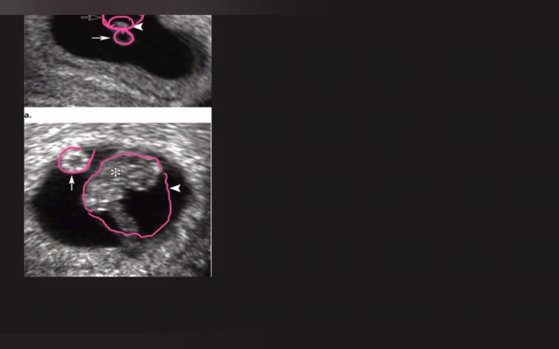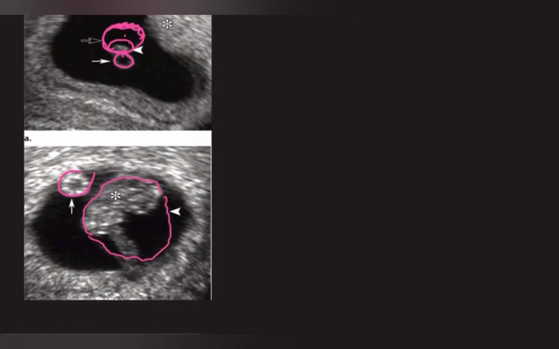Okay, so these are the early stages of development of the gestational sac, and this is actually the chorionic plate, which will further develop into placenta.